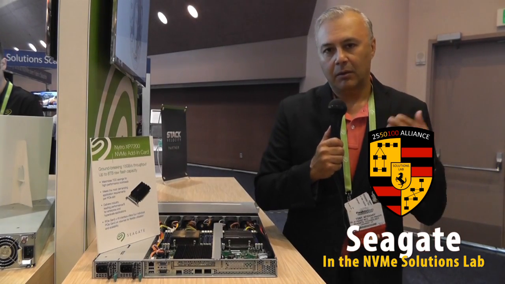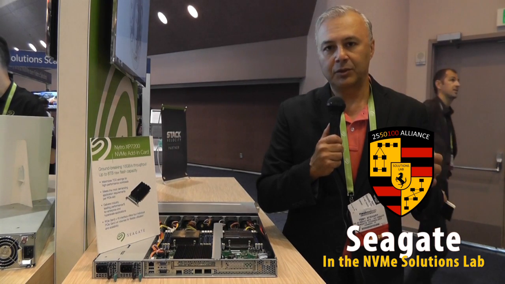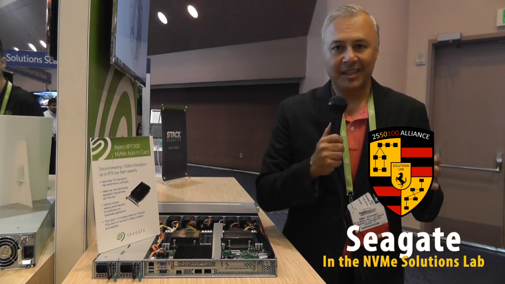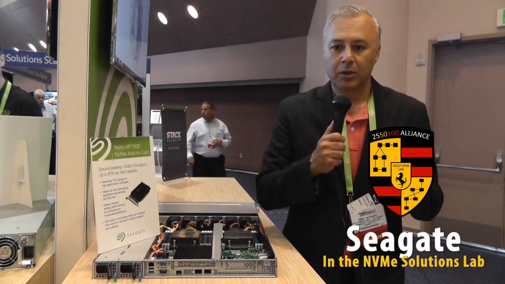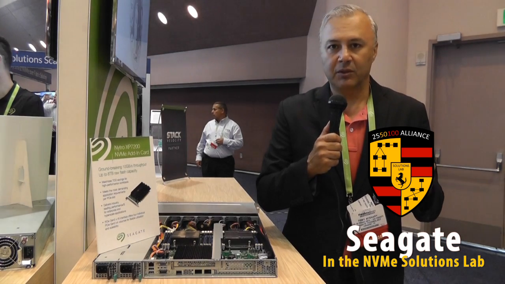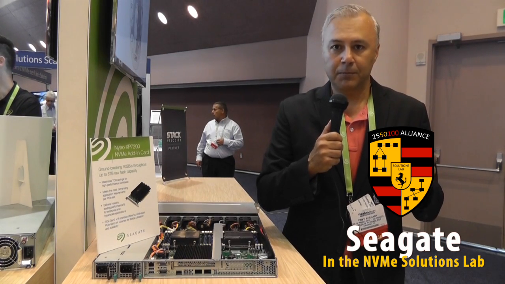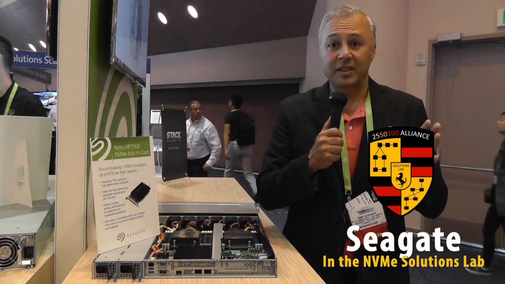So the previous model that I showed you is one way to put dense NVMe storage together for a hyperscale type model. So people like Facebook and Amazons and Microsofts of the world can create purposeful appliances like that to address what they need.